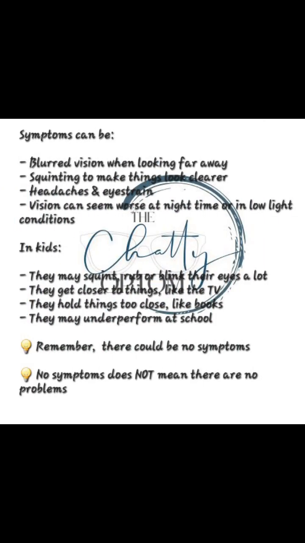Some of the symptoms can be, as we mentioned before, blurred vision when looking at things far away, where near vision and reading can actually be quite clear. Squinting to make things look clearer far away. Headaches, eye strain, and vision can sometimes seem worse at nighttime or in low light conditions.